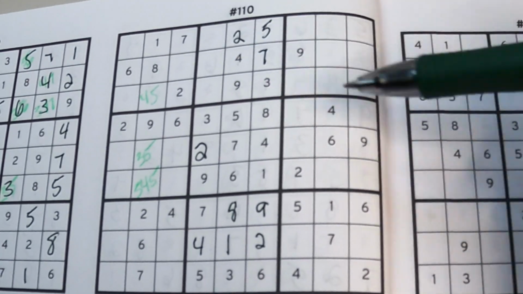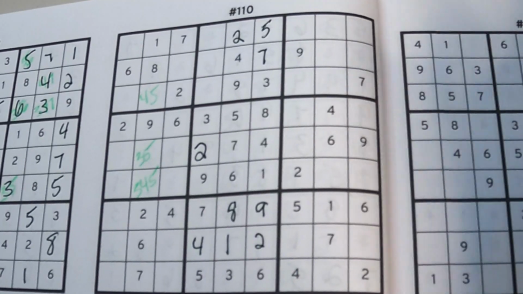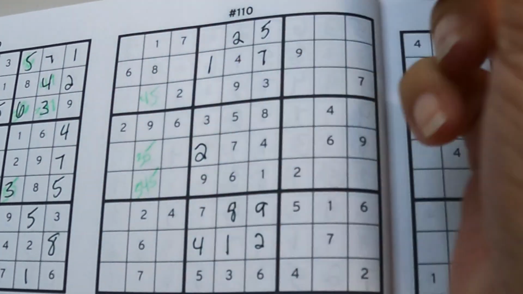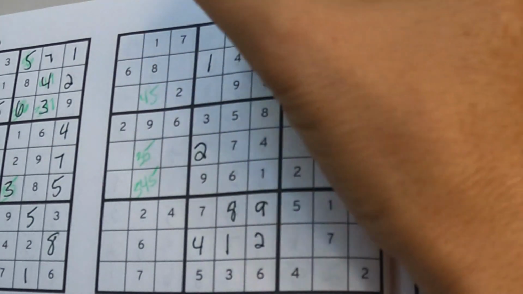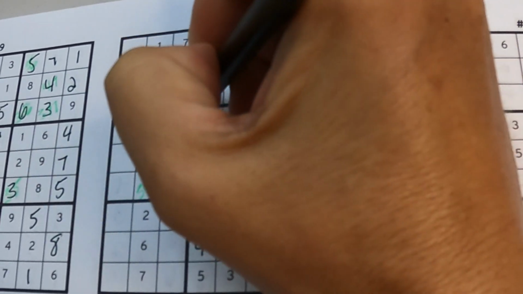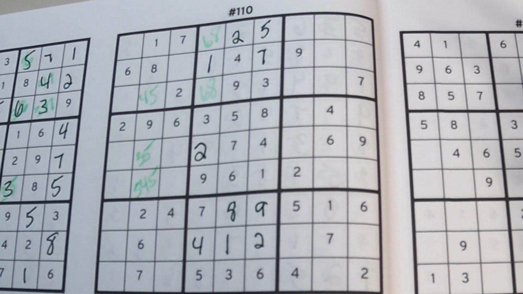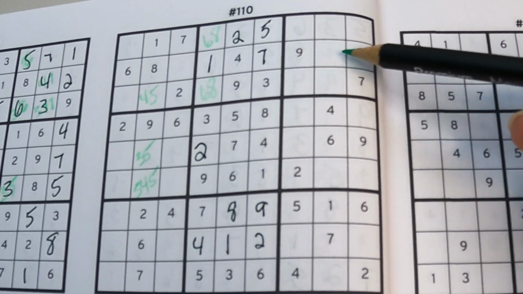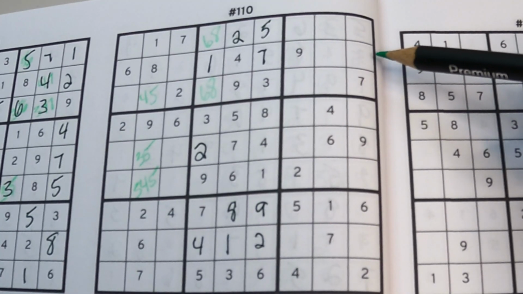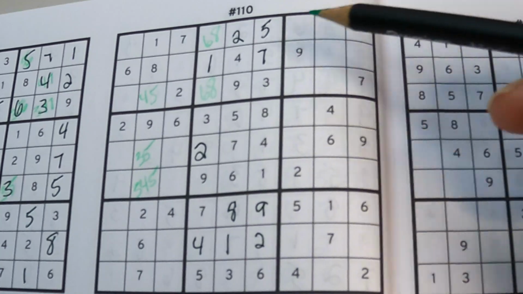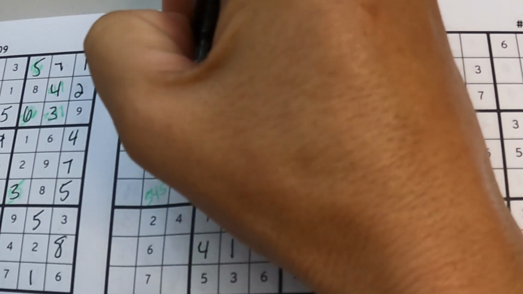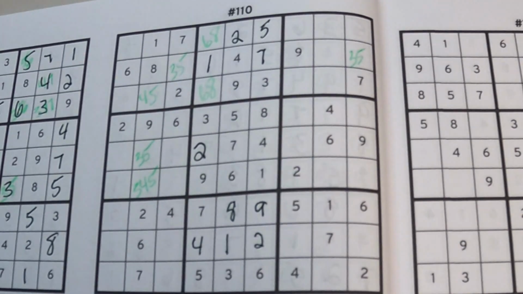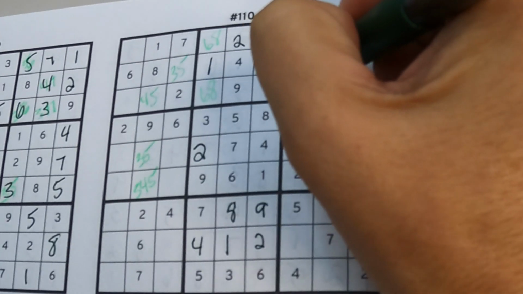For this box now, we're missing 1, 6, and 8. We've got 6 and 8 here, so this is our 1, but I don't see any other help. So 6, 8, 6, 8. For this row, we're missing 2, 3, and 5. We've got a 2 here, so 3, 5. 2 here, so 3, 5. That means that our 2 has to be here.